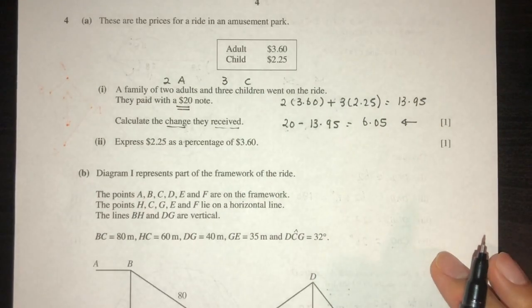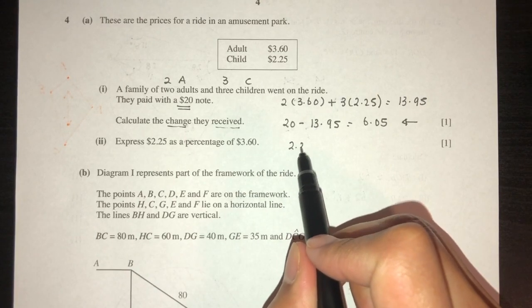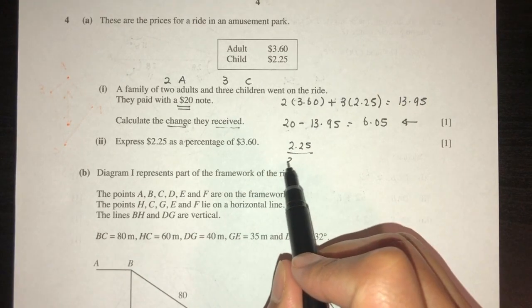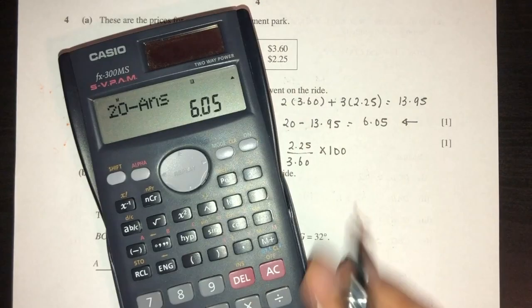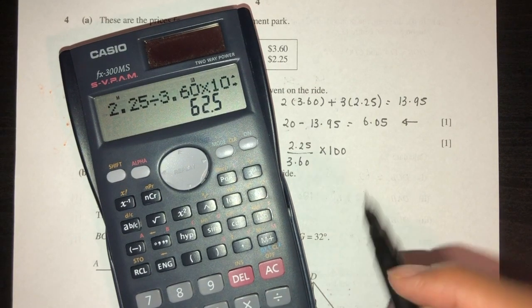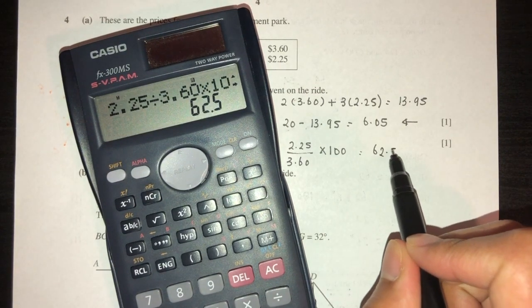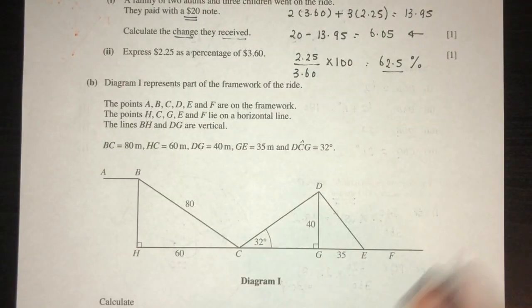Now for part 2, express 2.25 as a percentage of this. So 2.25 divided by 3.60 times 100. That will be 62.5%. Now for part B, we have the diagram 1 represents the part of a framework of a ride.